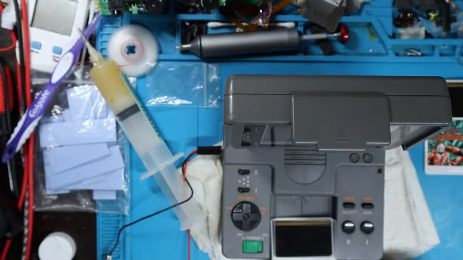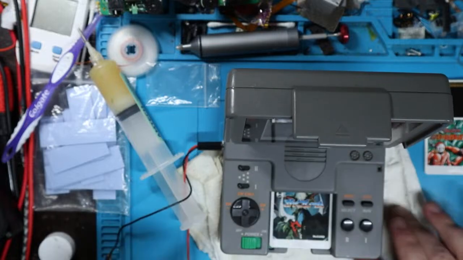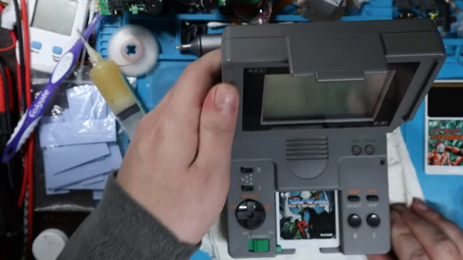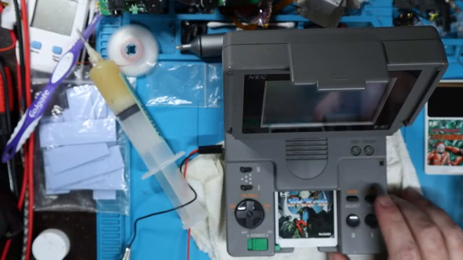Okay, so it is not happy about something. What the heck? It's not reading the game cards.